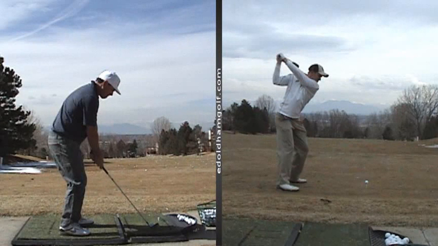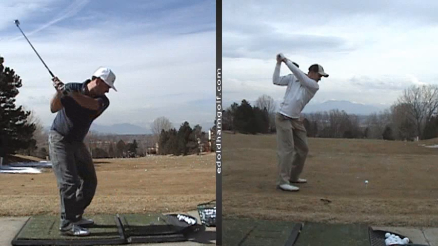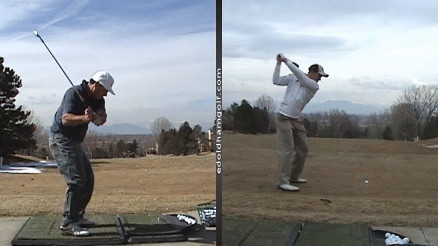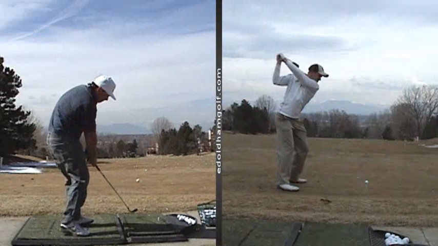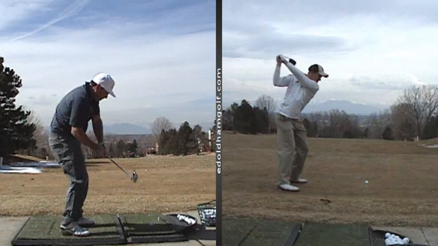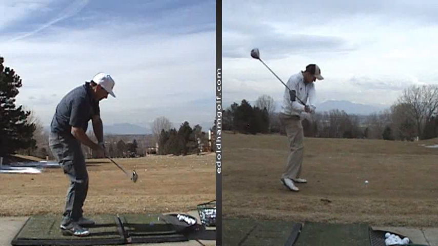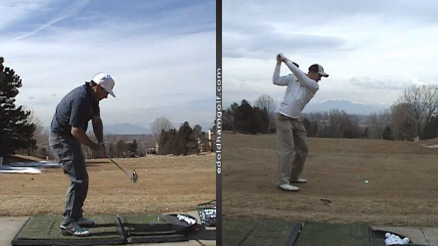Whether you hook or slice, if your ball is curving too much, I want to show you why. We've got video of a couple of students here. They're both good players, but the student on the left tends to curve his ball to the right, and the student on the right is tending to curve it to the left. So I want to talk about what influences that.